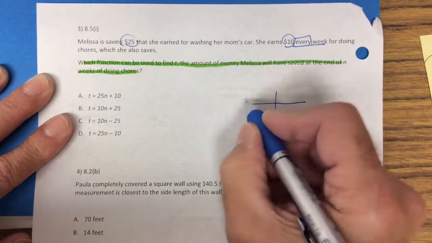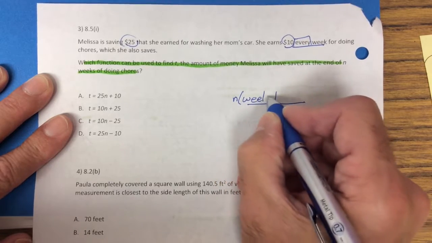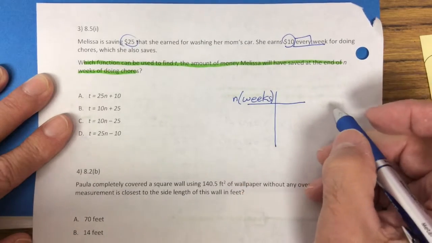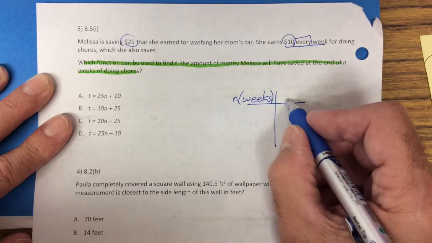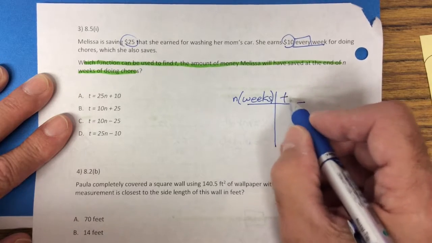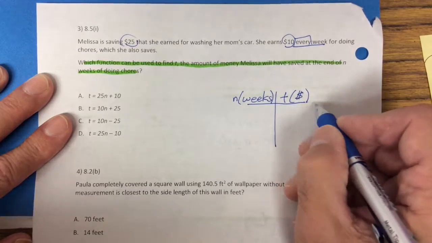So if I made this into a table, N represents weeks. I would have picked W, but they picked N for number of weeks. And T is a variable for the amount of money she saved.